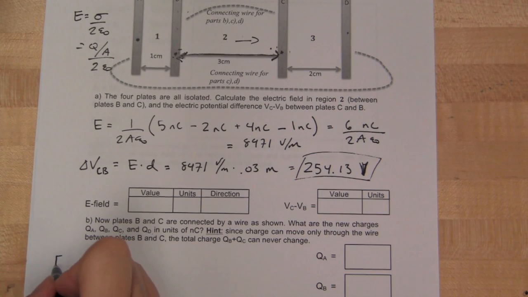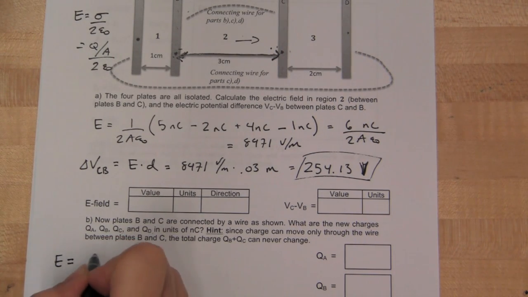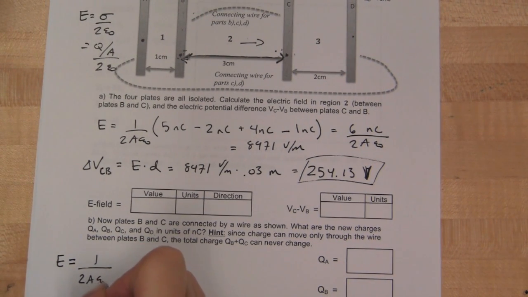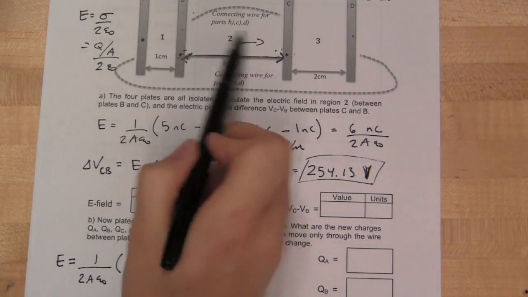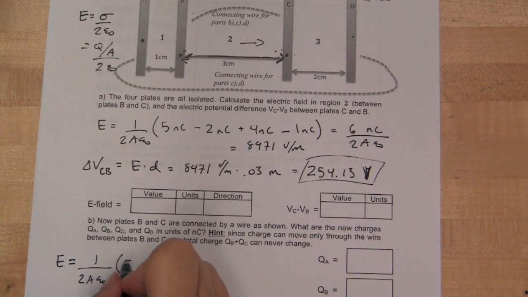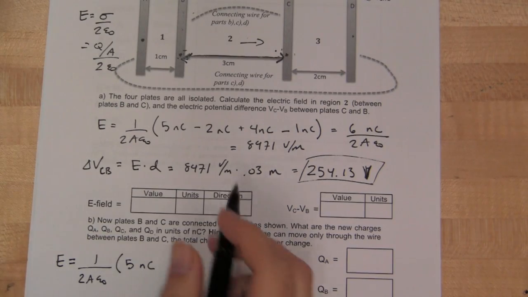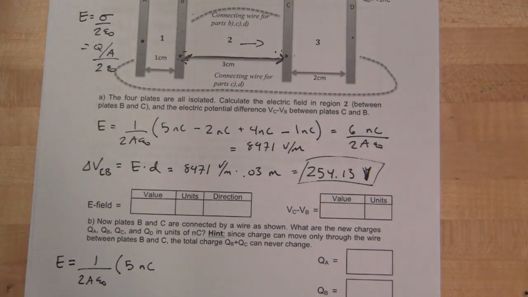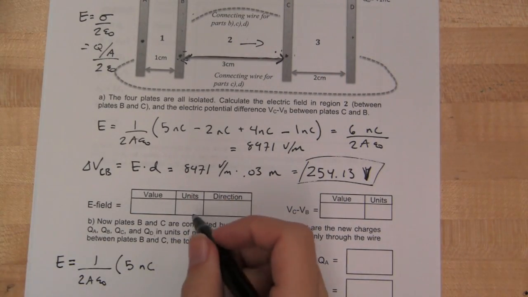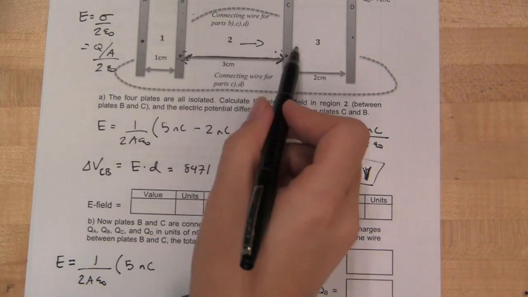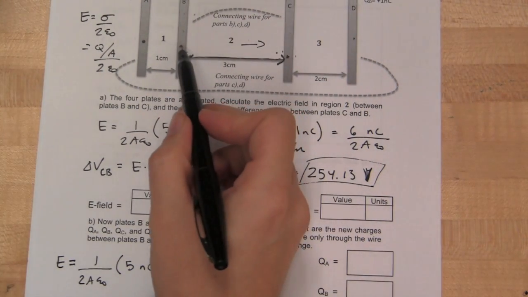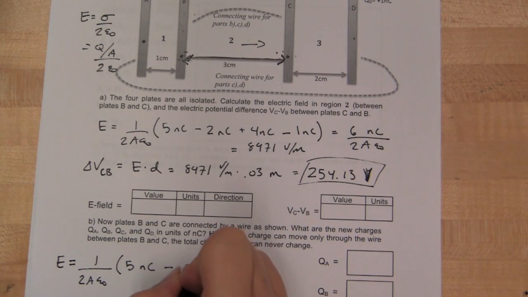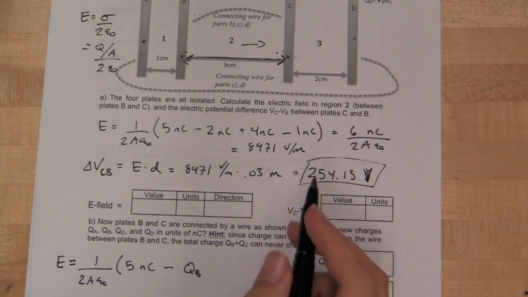So the electric field now is this 1 over 2A epsilon naught. We're still going to point away from plate A, so 5 nanocoulombs to the right. These are both still negatively charged, so we'll point towards this one, so minus QB.